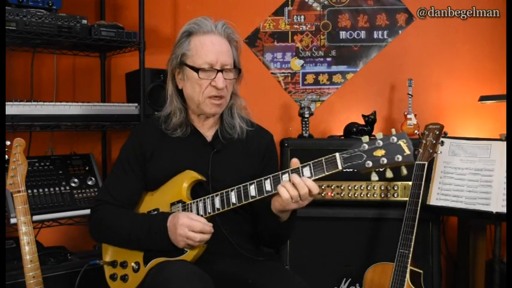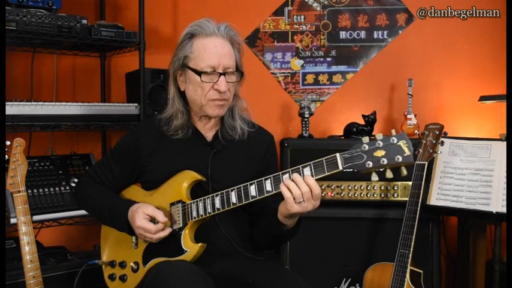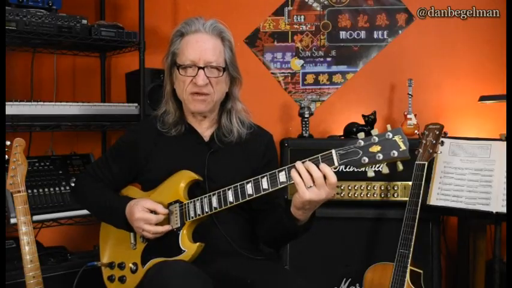Now to demonstrate how you can use these three-part chord voicings on the first three strings, there's a very common chord cycle called 1-6-4-5. For example, in the key of C would be 1, the 6th chord in C is A minor, the 4th chord in C is F, the 5th chord is G. And obviously it sounds like these chords work together.